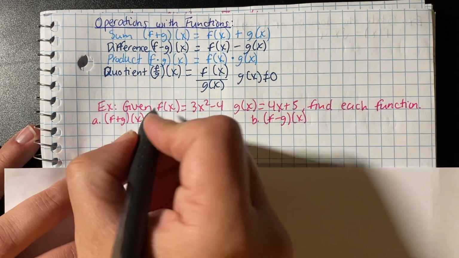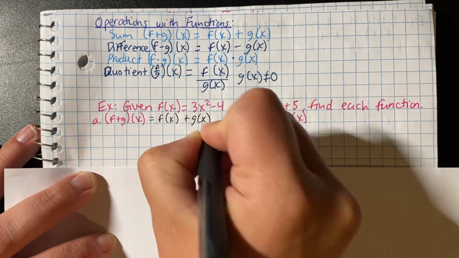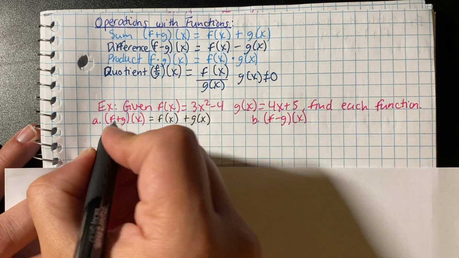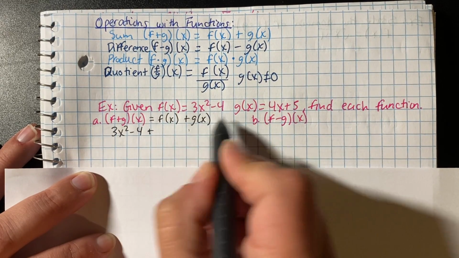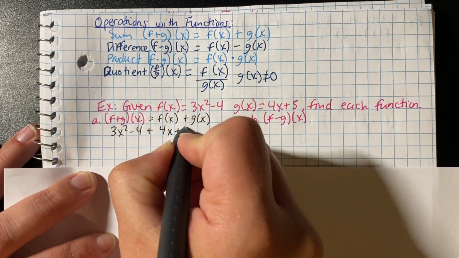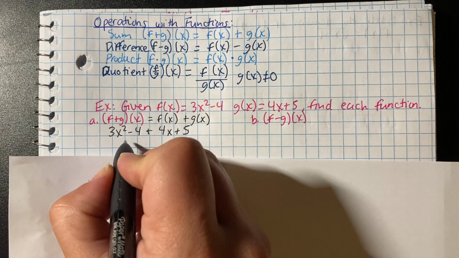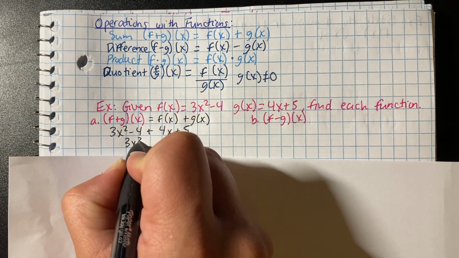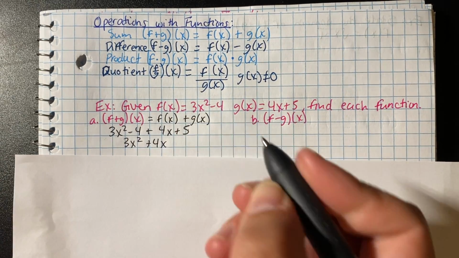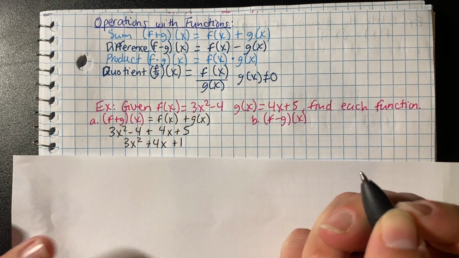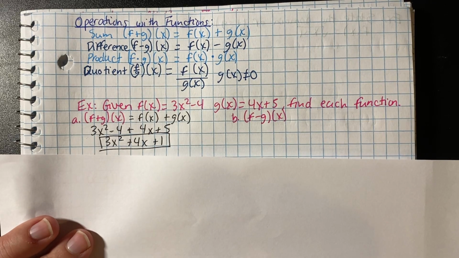Okay. So pretty much this is just saying that we're going to do f of x plus g of x. So we're going to take f of x, 3x squared minus 4, and we are going to add it to g of x, which is 4x plus 5. This one's pretty easy with like terms, so there's no other x squareds. There's no other x's. We just have a -4 and a +5, so we're going to get a +1. And that's going to be my answer. Done. Super easy.